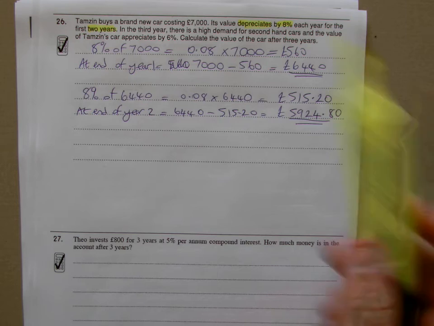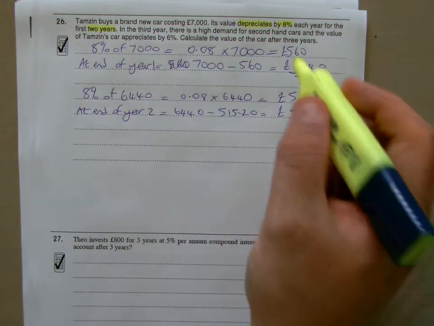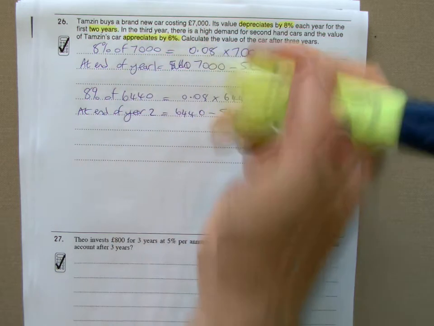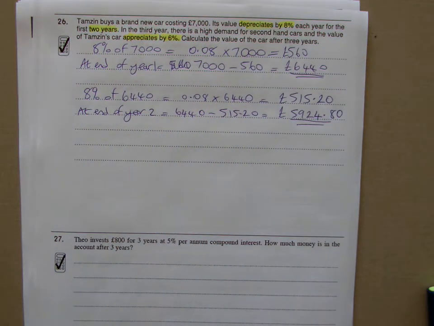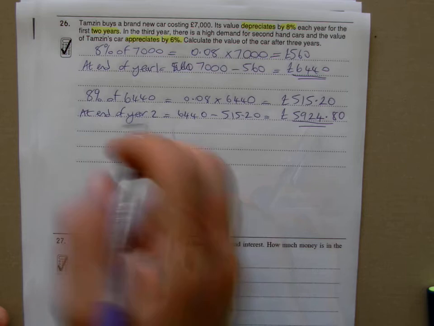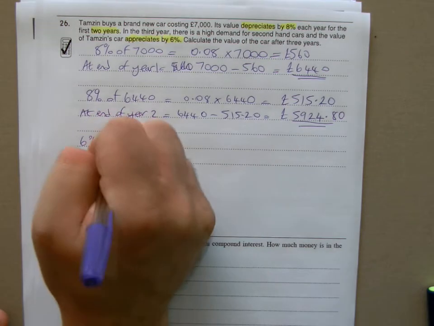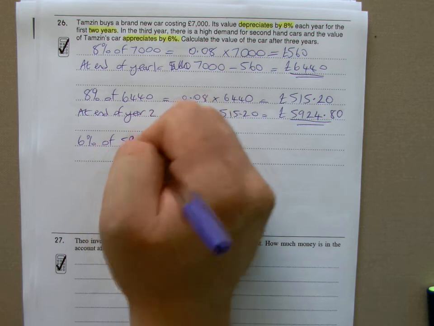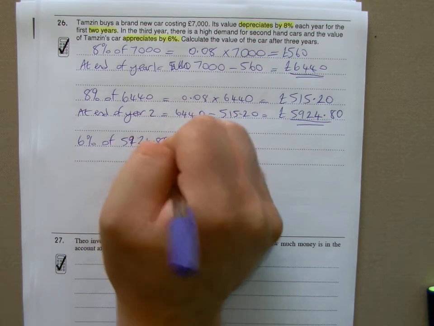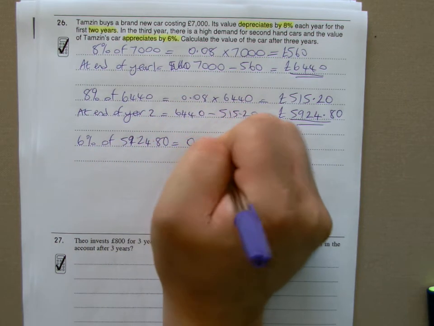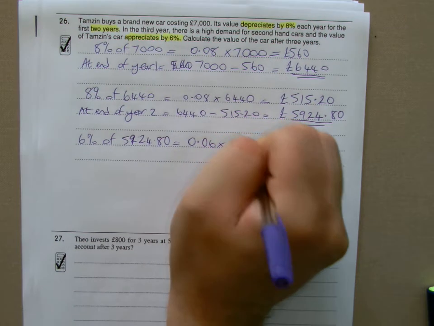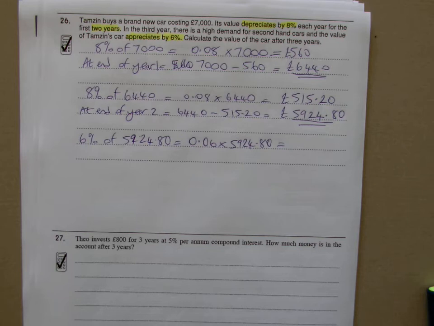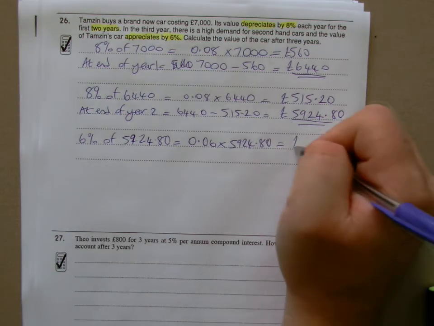And then in the third year it says there's like a high demand, isn't there, for second-hand cars. So if she wants to sell it, she might get some more money for it. So the price, it says, appreciates by 6%. So what I'll do now is I'll work out 6% of this, £5,924.80. So 6% is 0.06. So we get out 335.